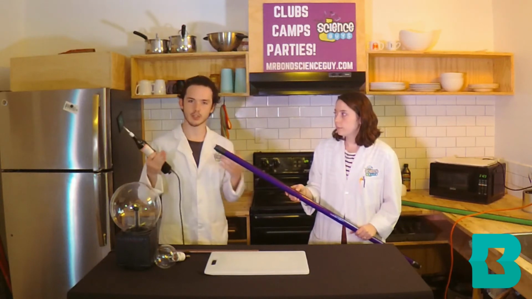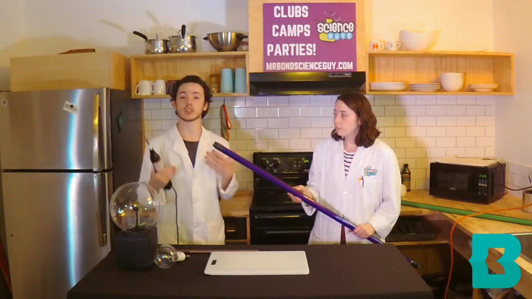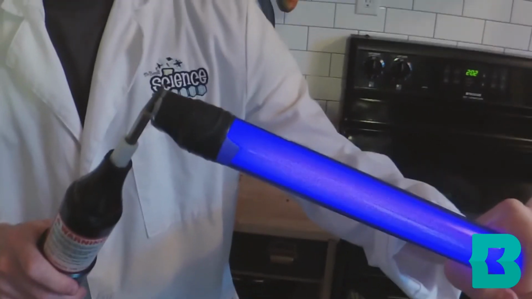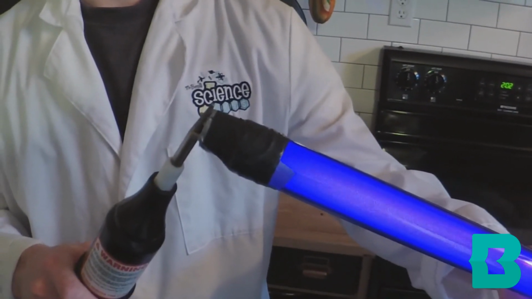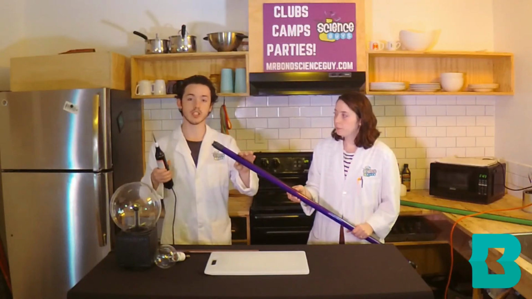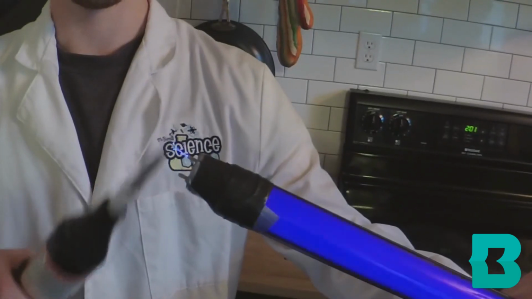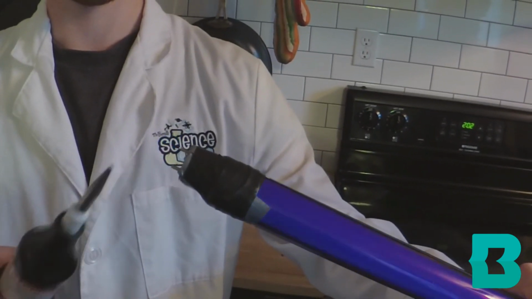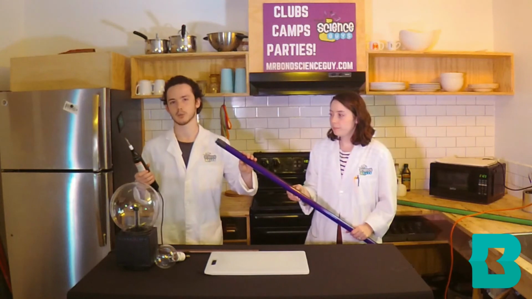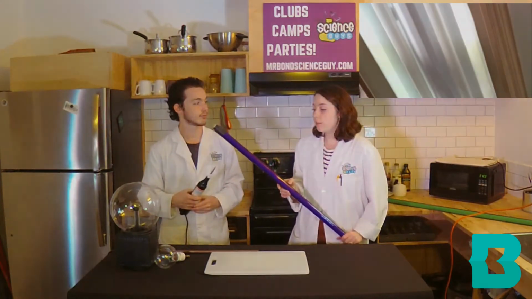Can you see how the electricity is almost there, but not quite? Here's what it looks like when it's fully connected. So as you can see, the light is fully on, it's not flickering at all, but when it's like this, it looks terrible. And that's what can make those fluorescent bulbs in the ceiling kind of annoying sometimes.